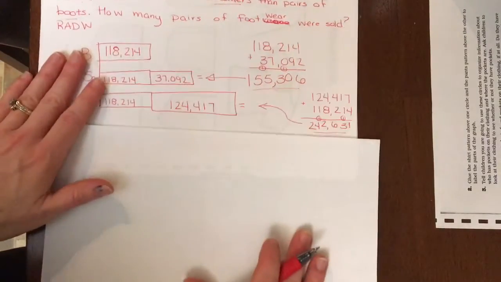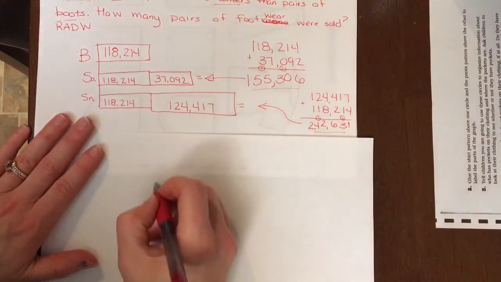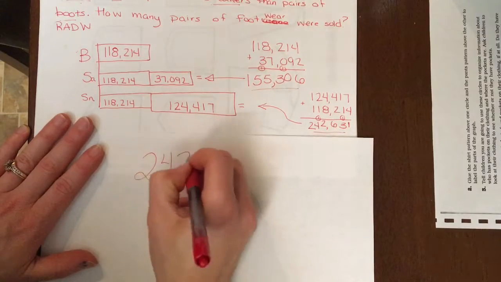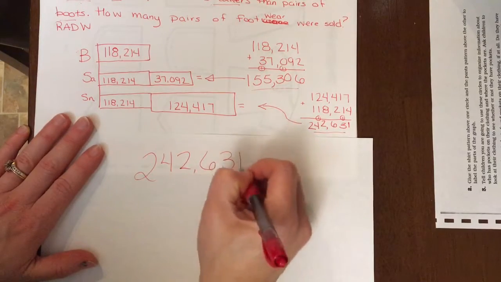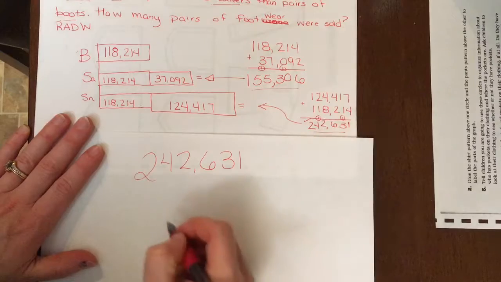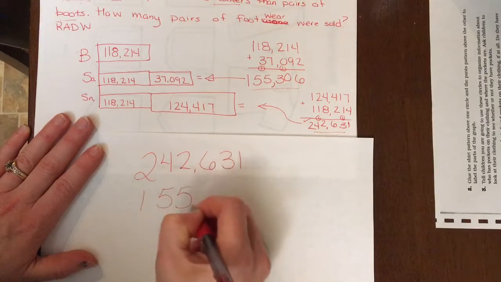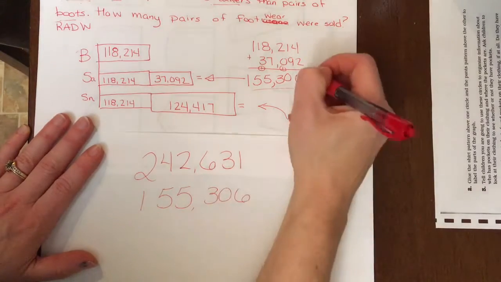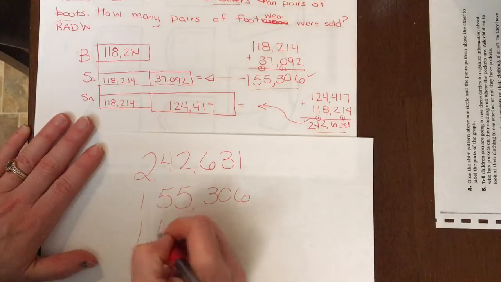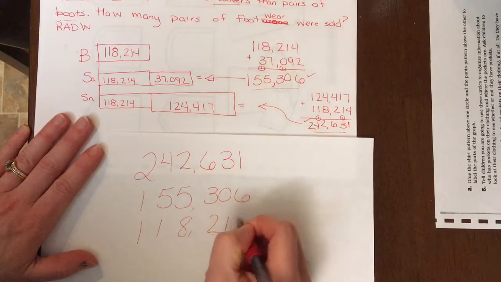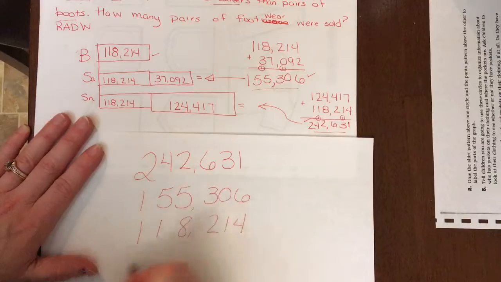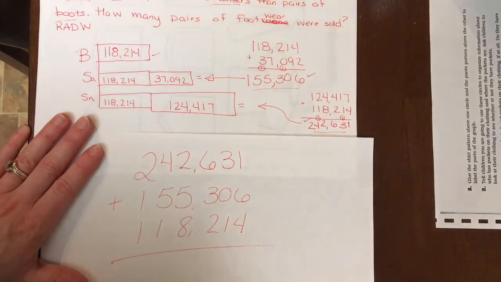So here we go. My biggest number first. 242,631. Check. 155,306. Check. 118,214. Check. Now I'm going to add all of those.